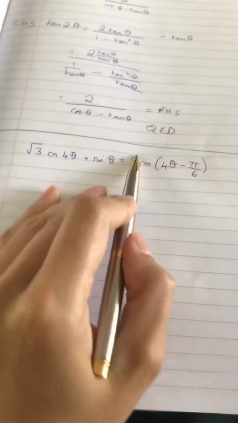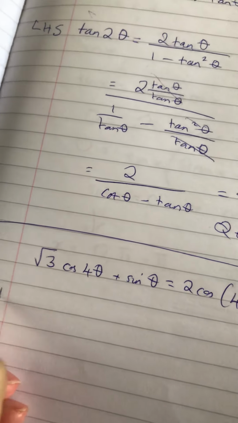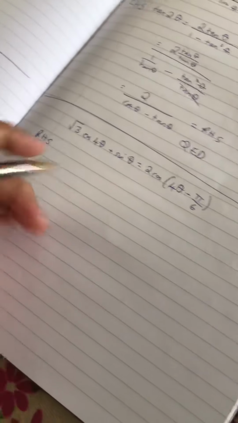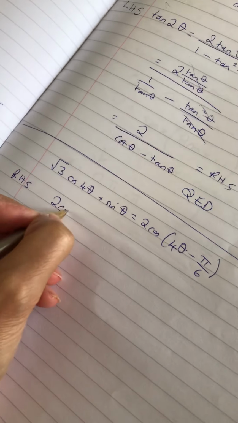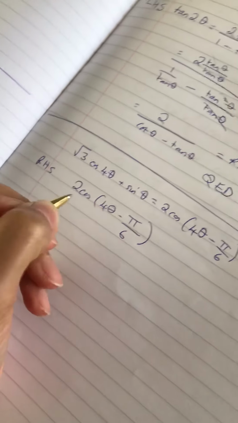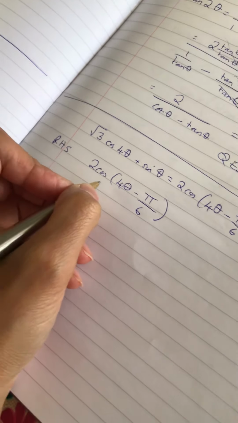And I think what I'm going to do is I'm going to pick the right hand side. Reason being because I can use the addition formula on that. Okay, so I'm going to say right hand side. I've got 2 cos 4 theta minus pi by 6. And I'm going to use my addition formula, which you can look up.